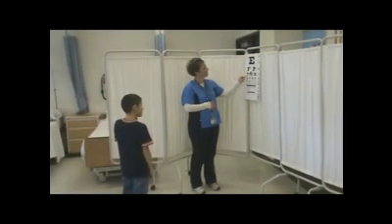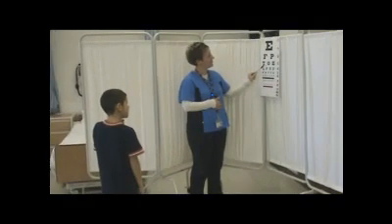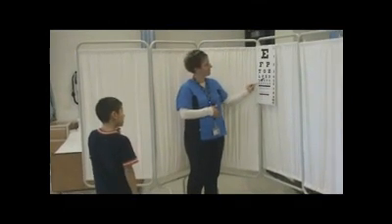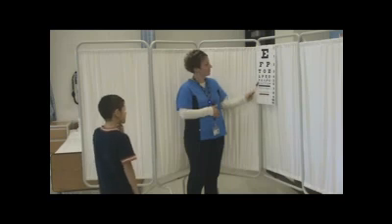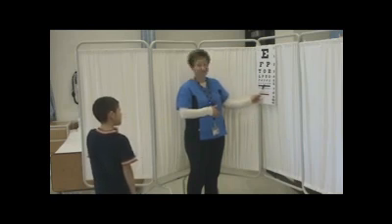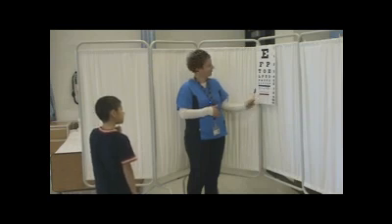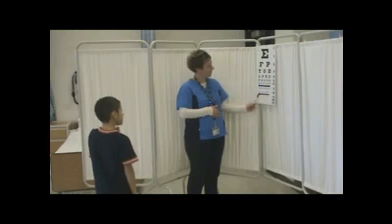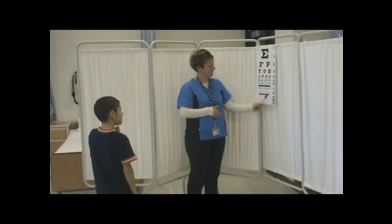E, F, P, T, O, L, P, E, D, P, E, C, F, D, E, D, F, C, P, F, E, L, O, P, D, D, E, F, P, O, T, E, C.